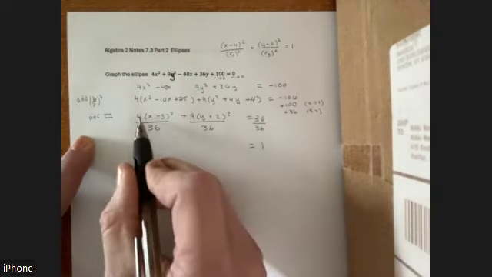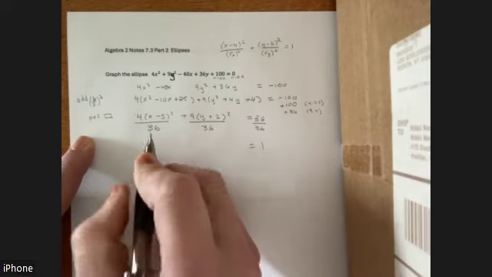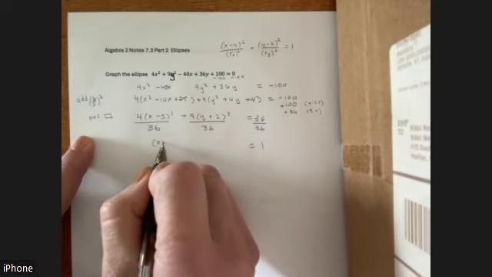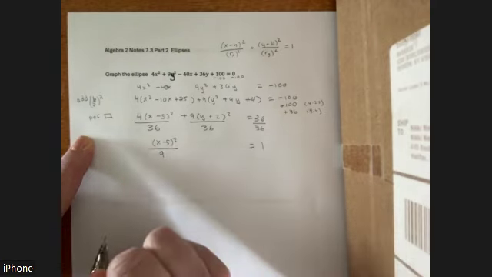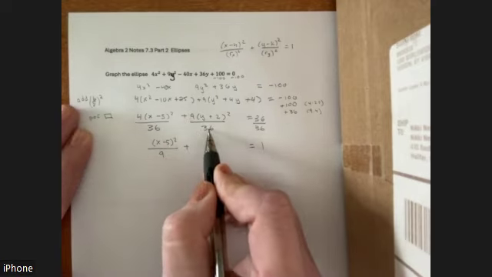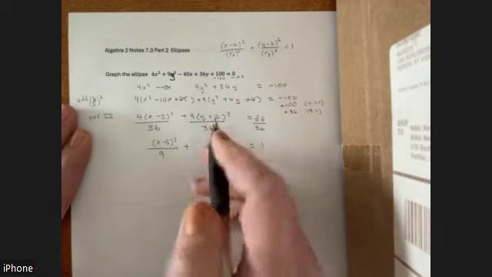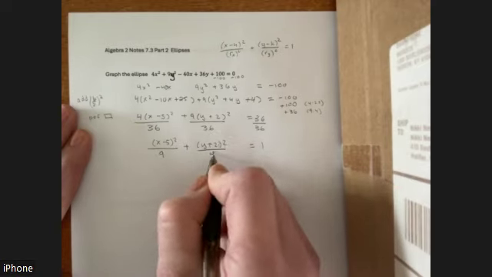And now if I reduce the fractions, 4 over 36 reduces to 1 over 9. So I get (x minus 5) squared, and the 4 over 36 reduced to a 9 in the denominator. And I'm also going to reduce the 9 over 36, which reduces to 1 over 4. So I have (y plus 2) squared over 4.